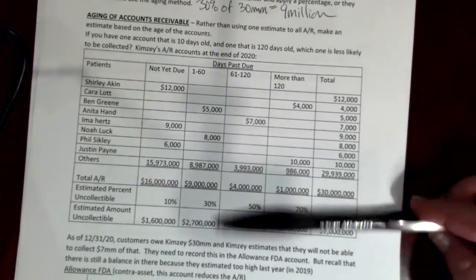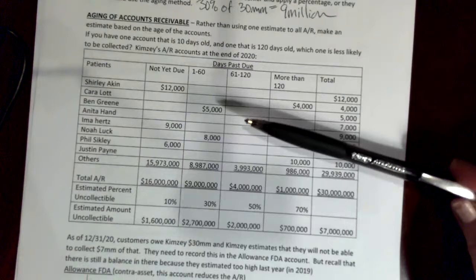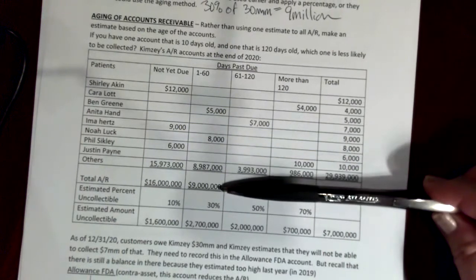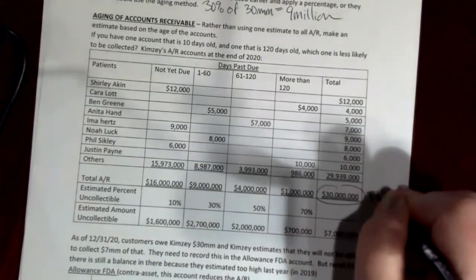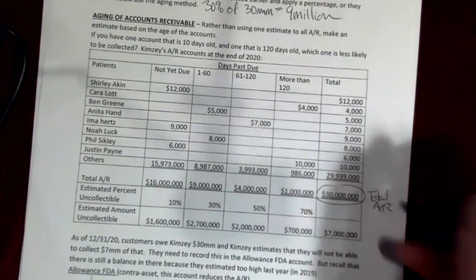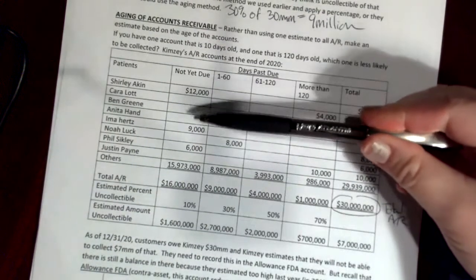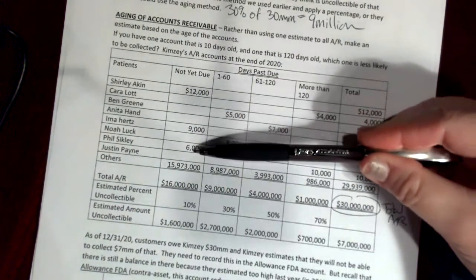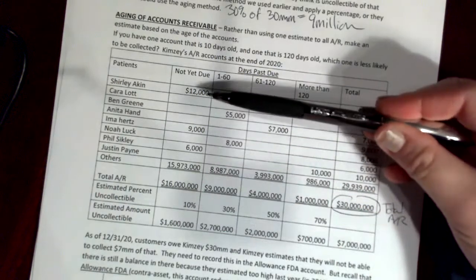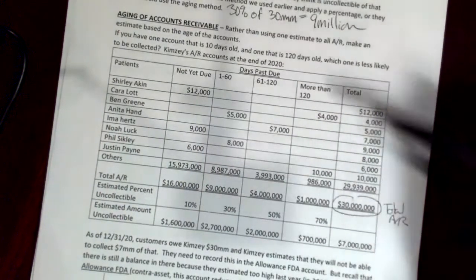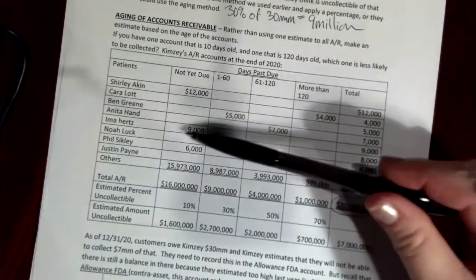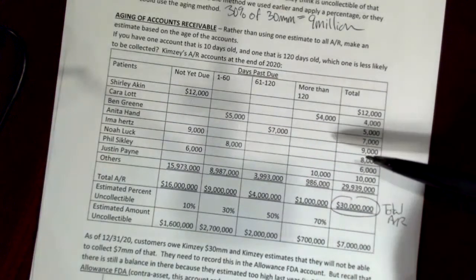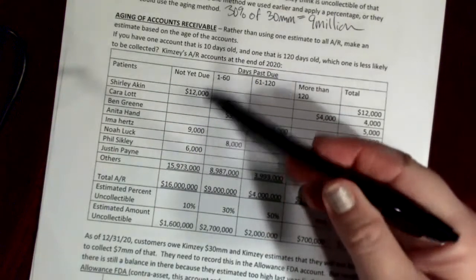Here are Kimsey's ARs. Remember I said they don't just have one AR account for 30 million. Here's the 30 million total AR. Kimsey has a separate AR for every single customer that owes them money because they've got to keep that straight. Shirley owes us this much, Carl owes us this much, and so on. So an aging says, how long has this account been out that the customers don't pay us? Well, for these amounts, they're not yet due.